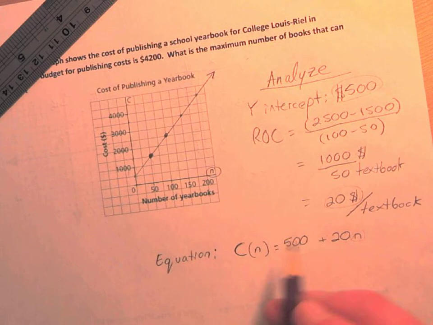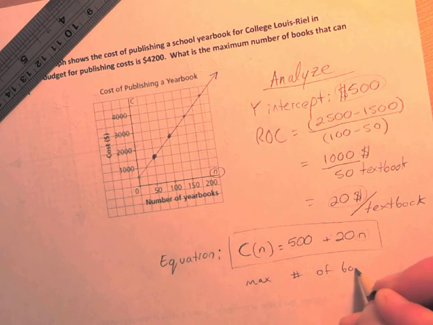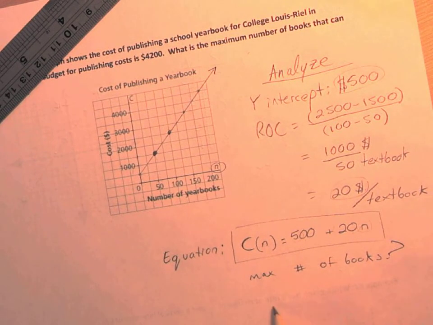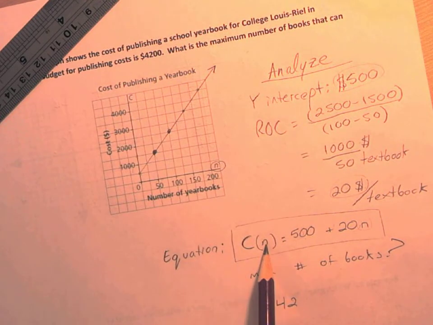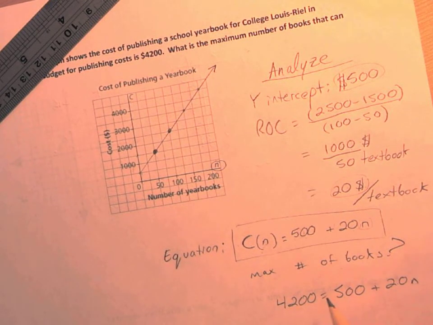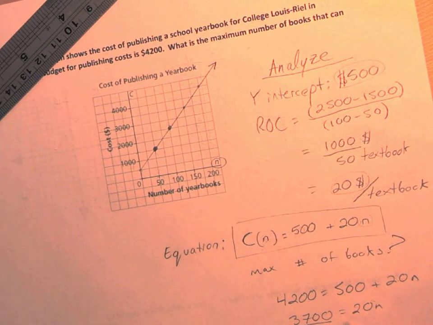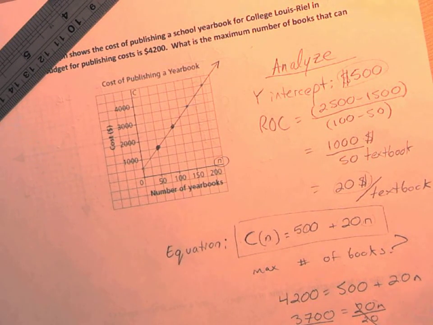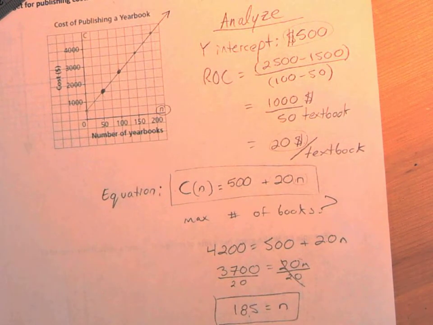Once you do that, you get the equation for your linear function. But it still asks for the max number of books. In this case, our cost that we're looking for, C of n, is 4,200. We write down our equation the way it is, plus 20n, and we have to solve for n, so we minus 500. This gives us 3,700 equals 20n. Then we divide both sides by 20 and end up getting 185 equals n. So the number of books for $4,200 that you could get is exactly 185 when you analyze this linear relation.